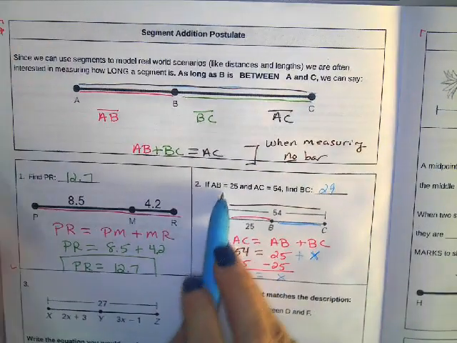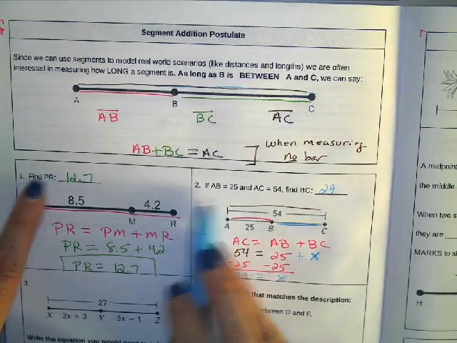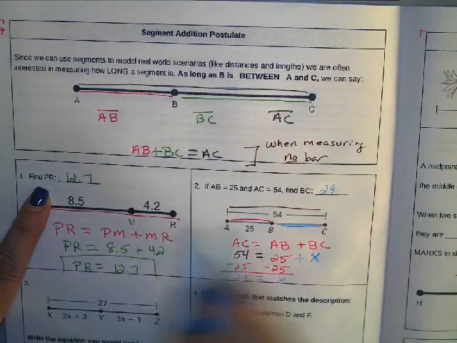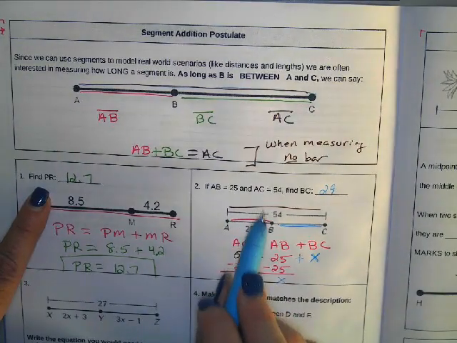Notice here again, I just want to point this out, that for numbers 1 and 2, do you notice how there's no bar over these? That's because we're talking about length or the measurement, so you won't see the bar there.